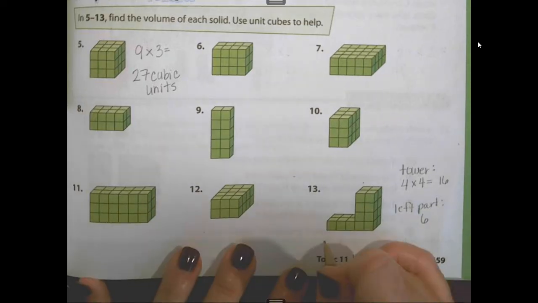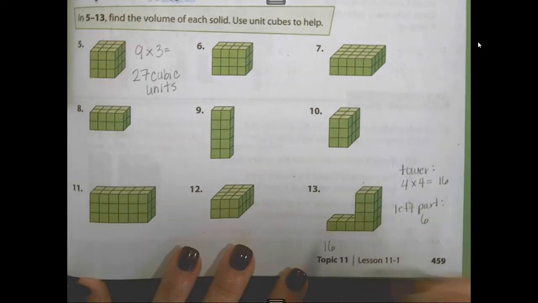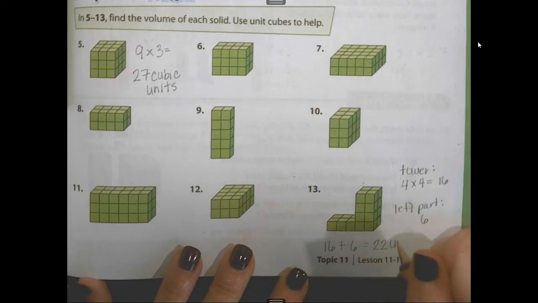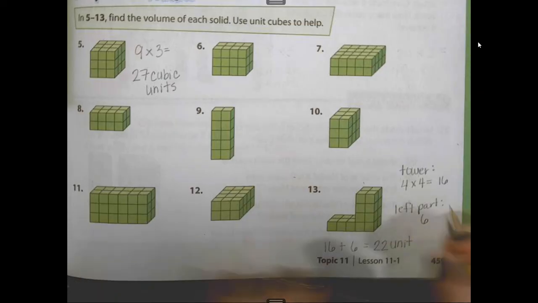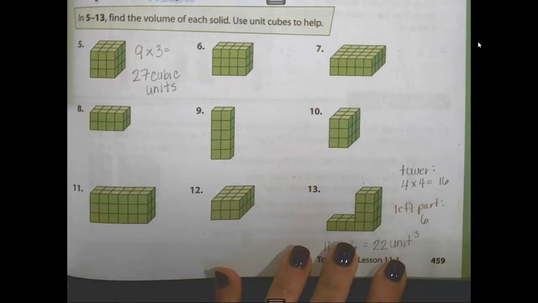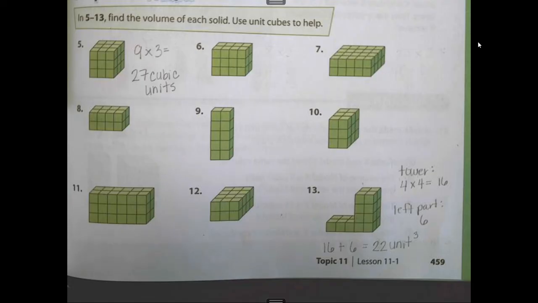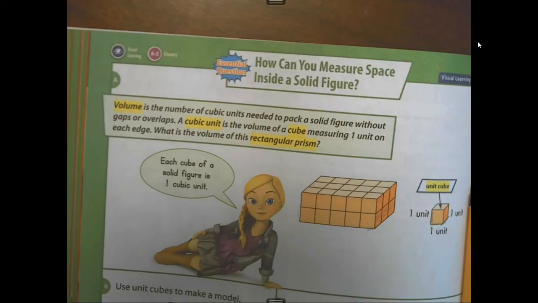If I add it together, the 16 unit cubes on the tower plus the 6 unit cubes on the left part, I get that there are 22 unit cubes, or 22 cubic units for the volume of this composed solid figure.